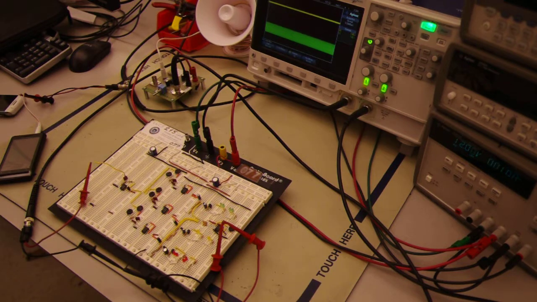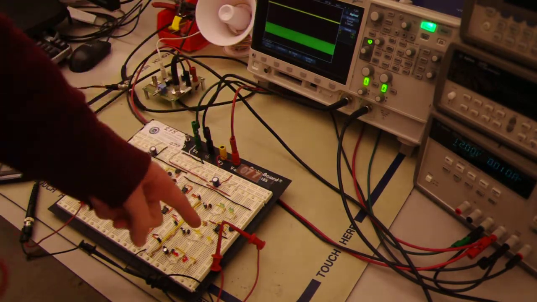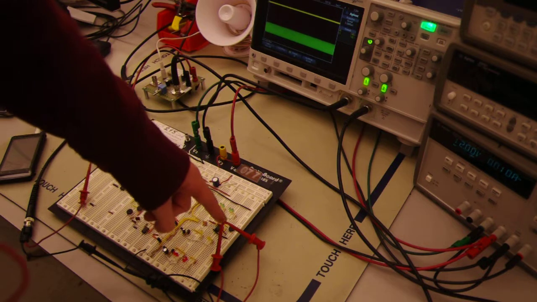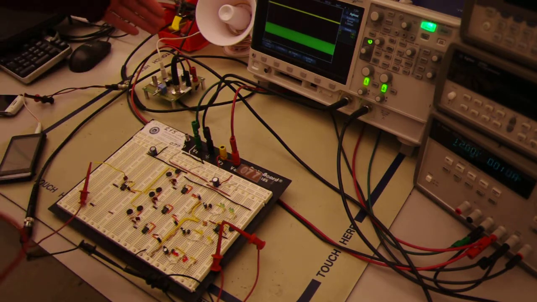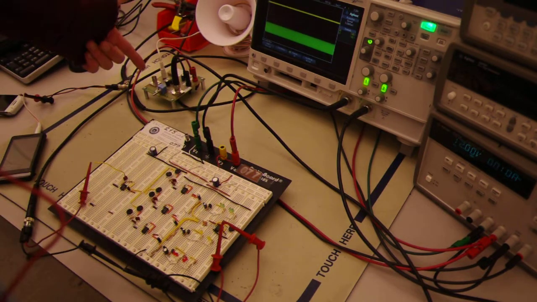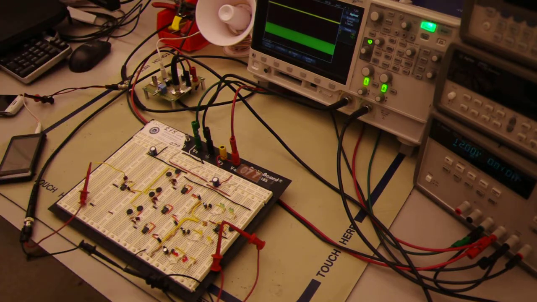And we are here to talk to you about our equalizer circuit. We have input coming from the phone, going to channel A of the oscilloscope, channel B of the oscilloscope hooked up to the output of the circuit. Also hooked up to the output of the circuit is the audio amplifier circuit.